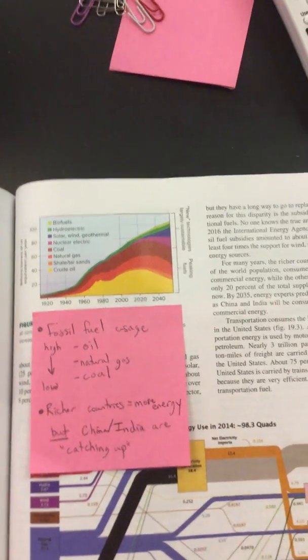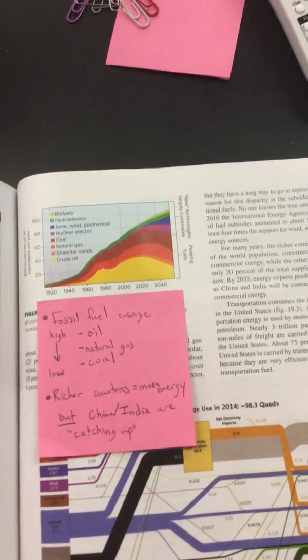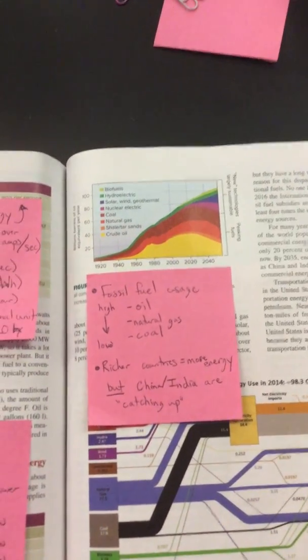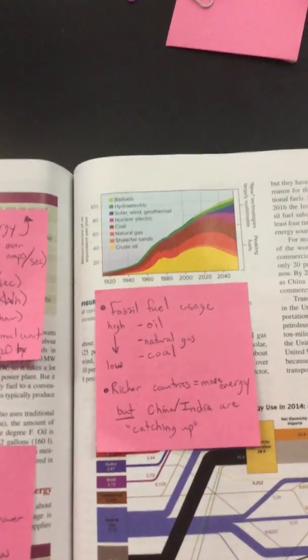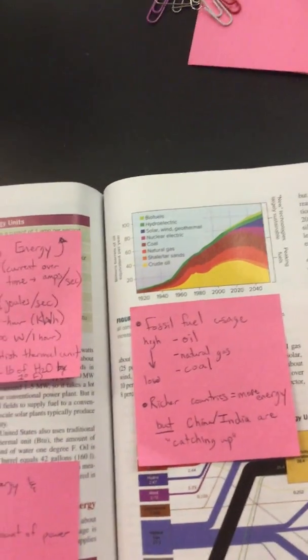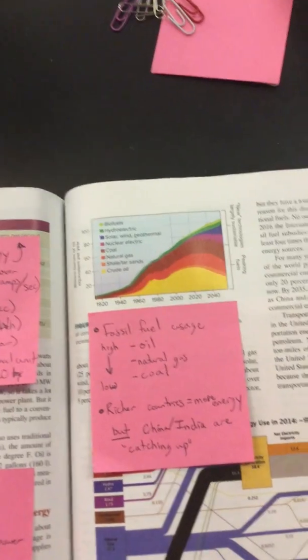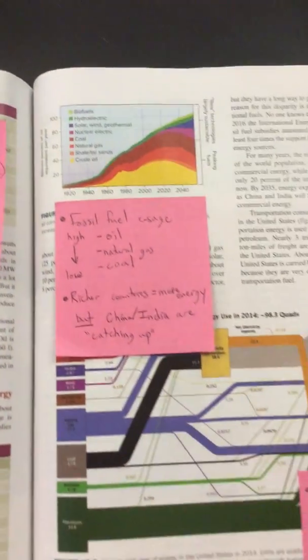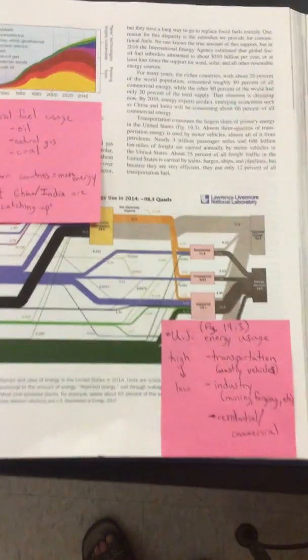So you might be asked to rank countries in their order of energy usage. If you know in general the richer countries tend to use more, and then countries like China and India are probably next, and then other poor countries would be following that, it should be easy to answer a question like that.